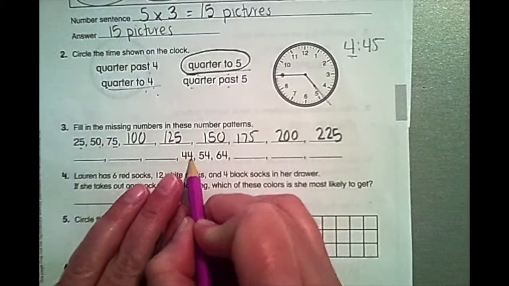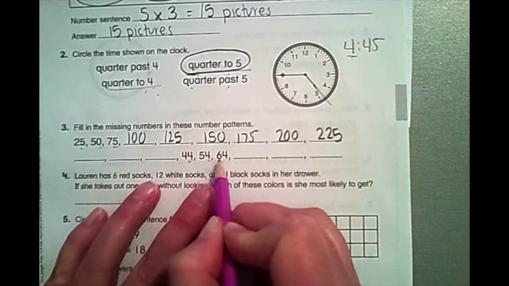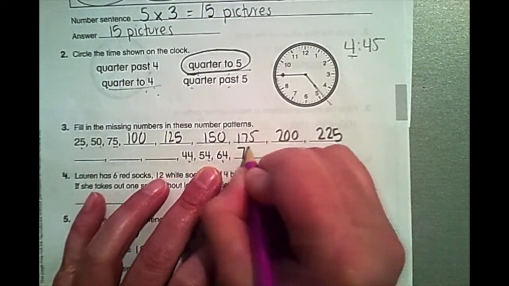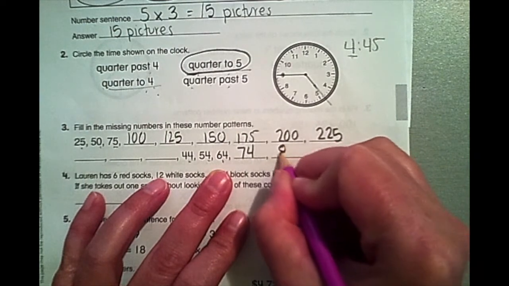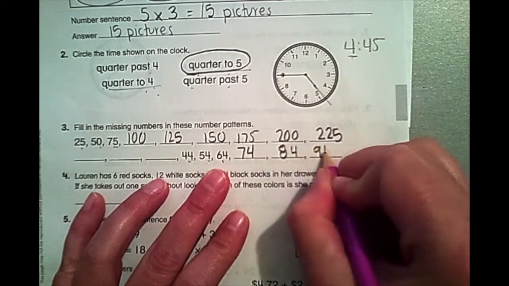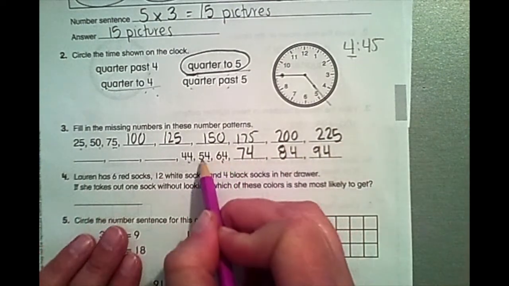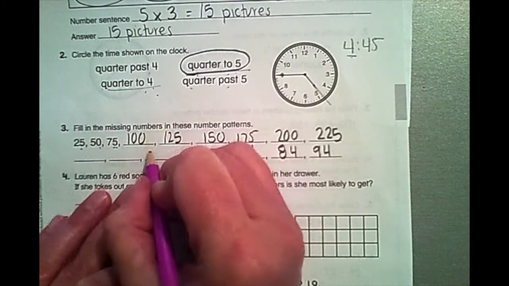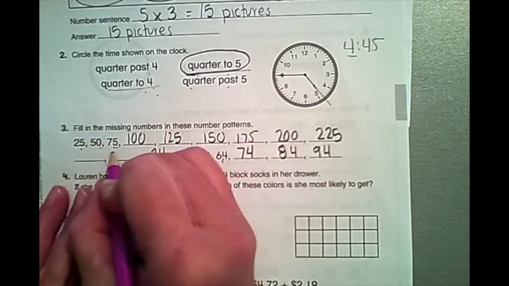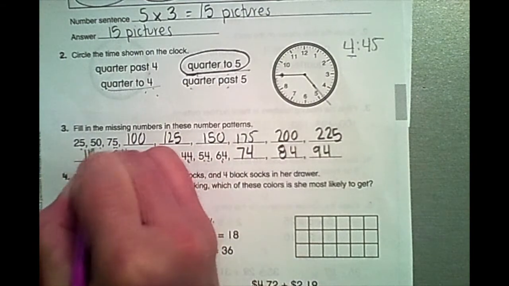Okay, and here we're adding 10, so 44, 54, 64, 74, 84, 94. Now we're going backwards. 64, 54, 44, 34, 24, and 14.